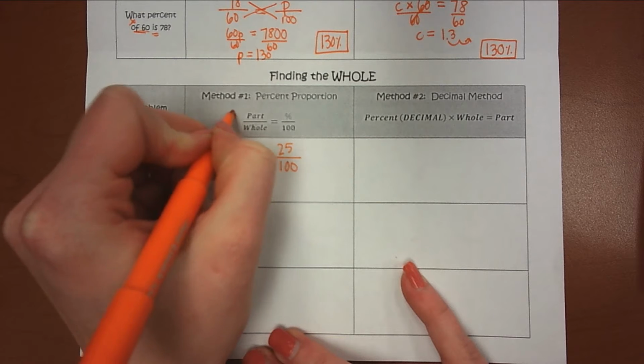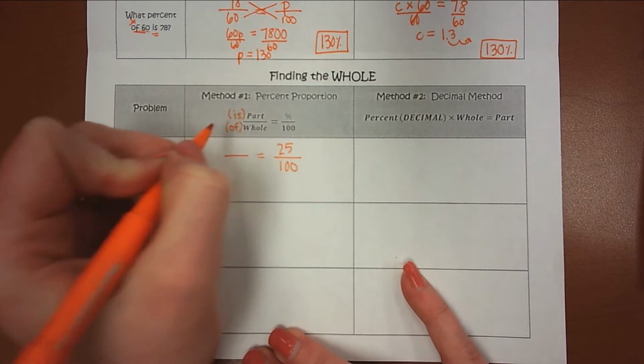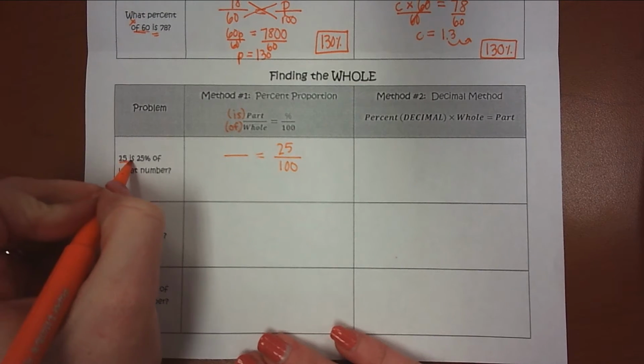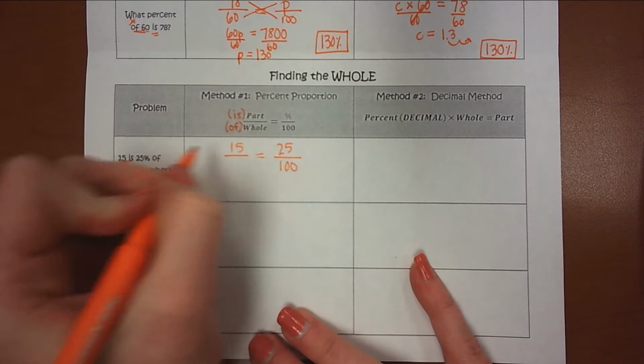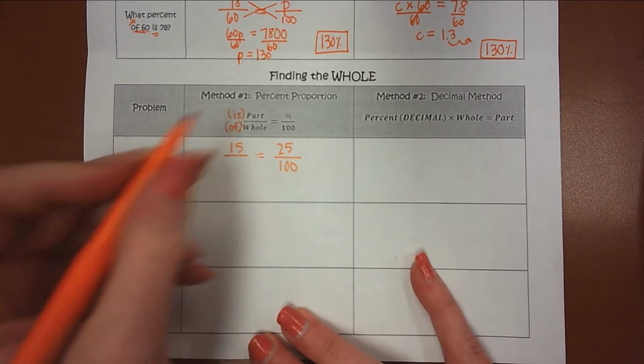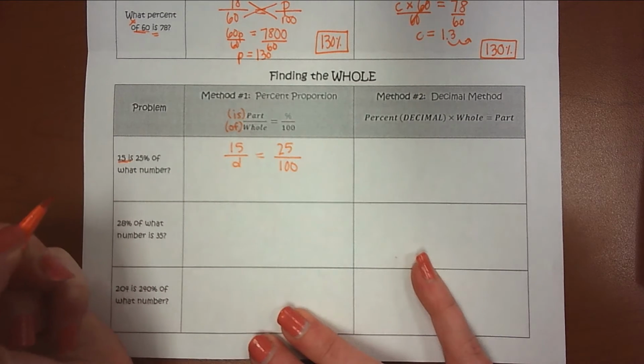Part over whole is over of, sometimes we call it. Is is what goes with our part, of is our whole. So 15 means 15 is my part. Of what number? So that means my whole, my of, we don't know. So I'm going to put in a variable, let's put in letter D for dog.